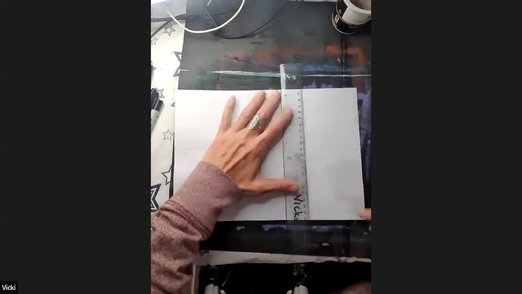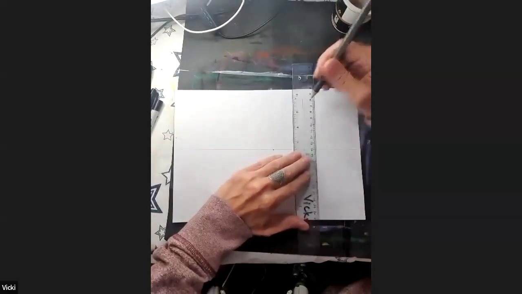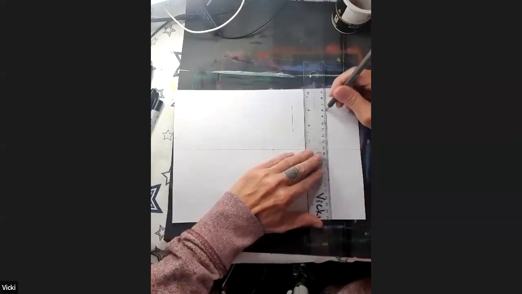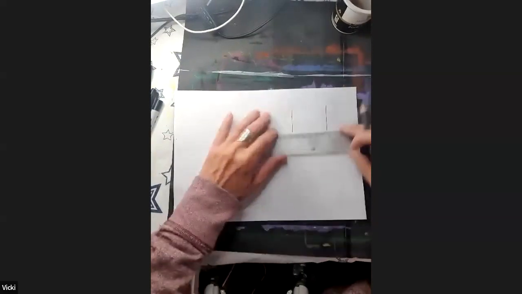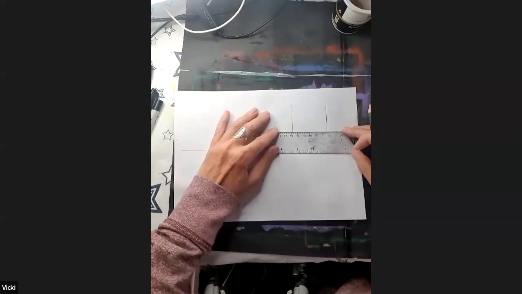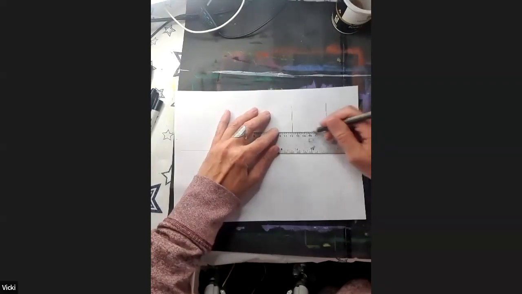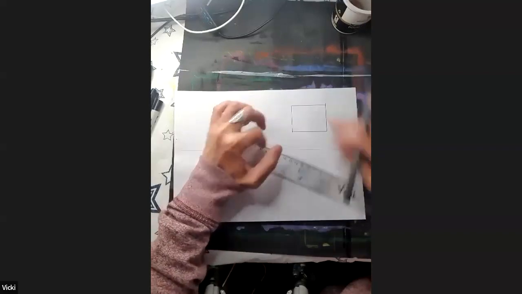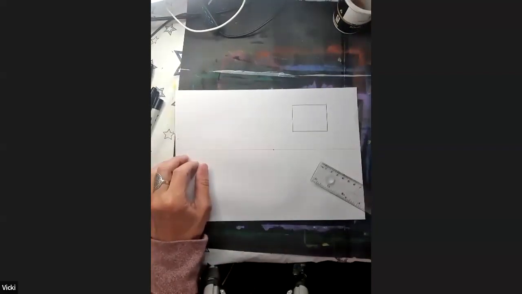Now, what I want you to do is draw a square somewhere on top. Like a square. So I'm going to go up that way. You don't have to measure it. It doesn't matter if it turns out to be a rectangle. Make sure that it's as even as possible. Okay, there you go. There's my first square.